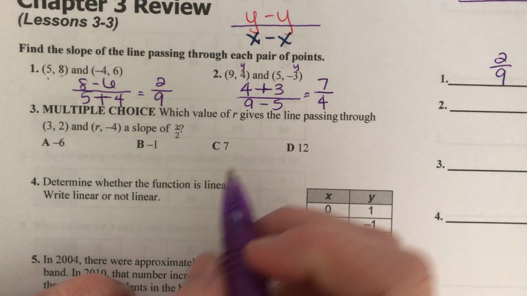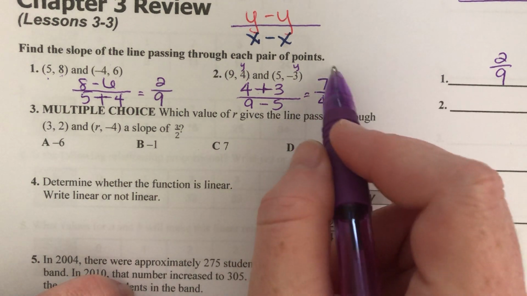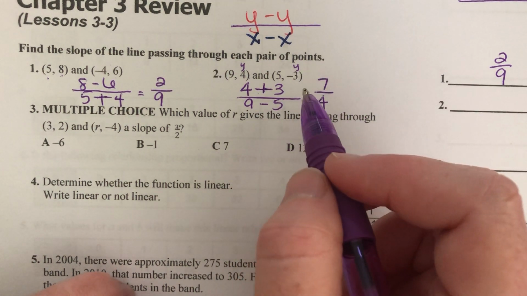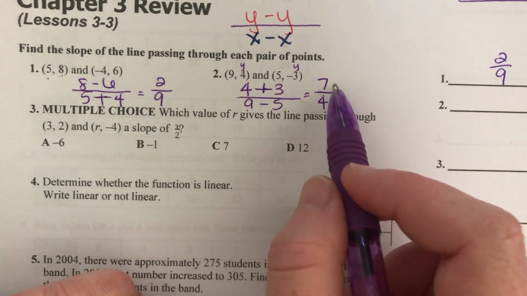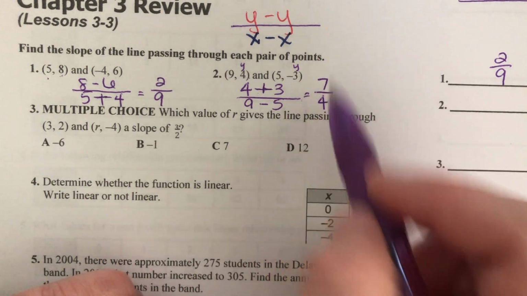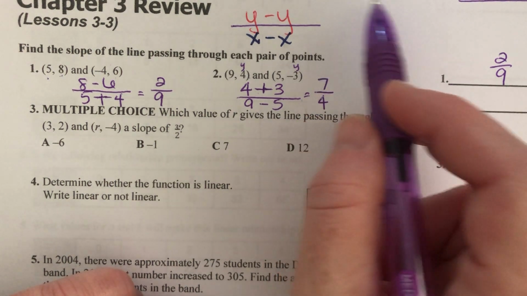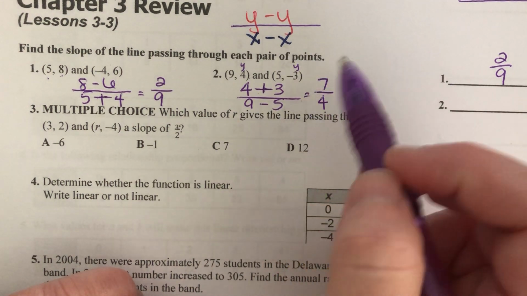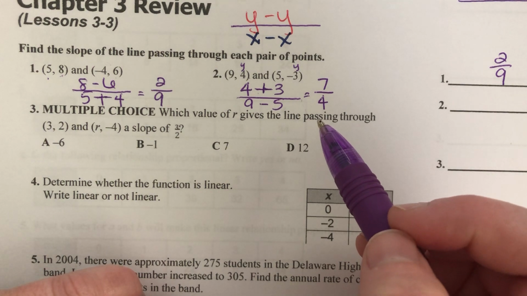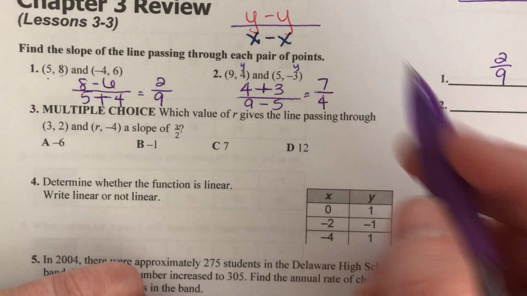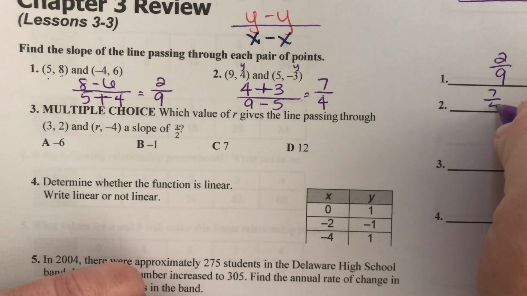And when you're talking about slope, you do not change this to a mixed number. You keep it as an improper fraction, 7 over 4. This tells us that my graph, my line when I graph it, is going up 7 over 4. If I changed it to a mixed number, 1 3/4, I don't know what the rise over run is. You gotta keep it this way. So 7 over 4, done.